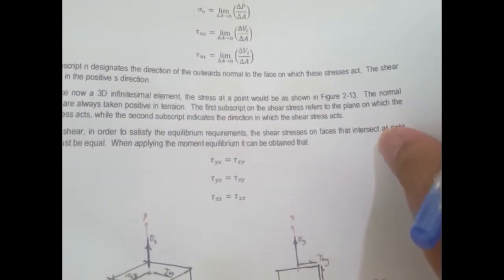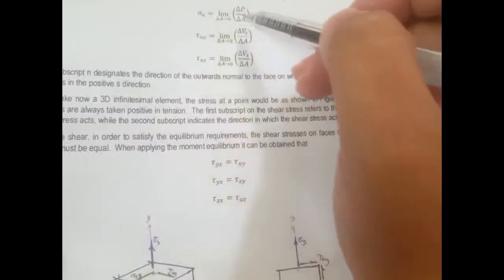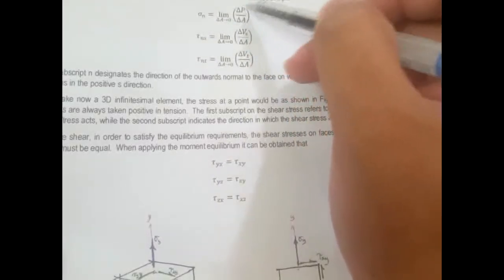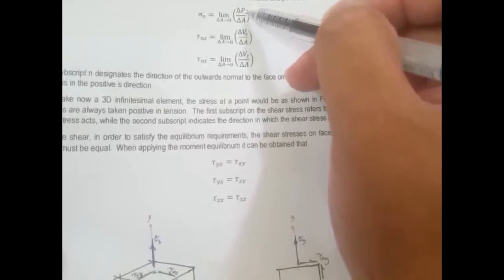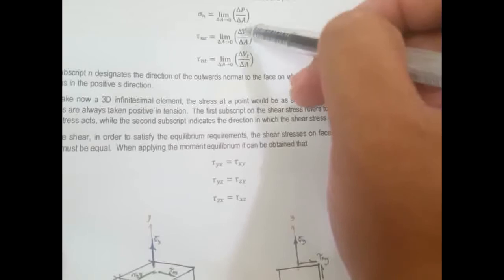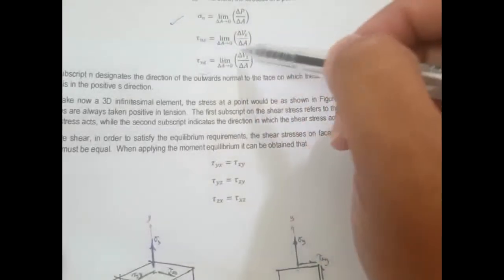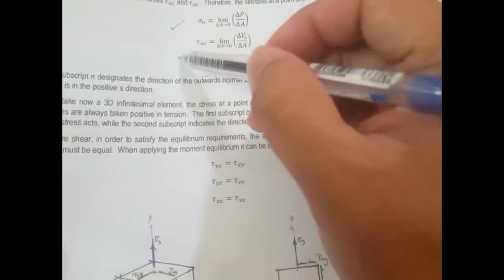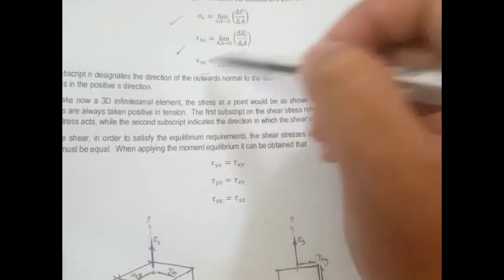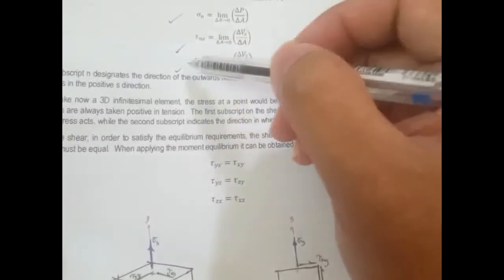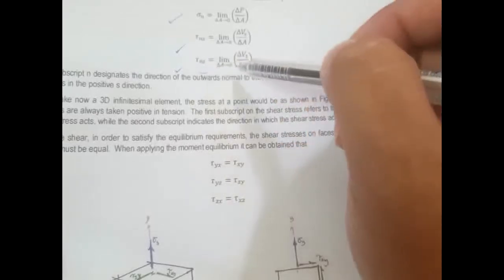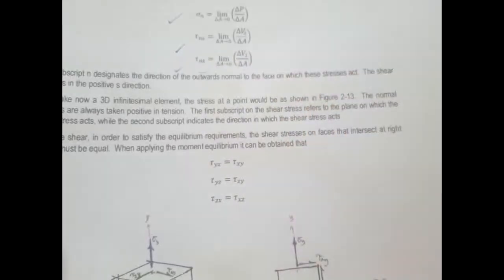In our lecture handouts, if we take the ratio of the normal force to the area, and take the limit as we shrink the area down to 0, that's what we call the normal stress. And for the shear, we can also have the shear stress, and we can also have the shear stress along the other direction.